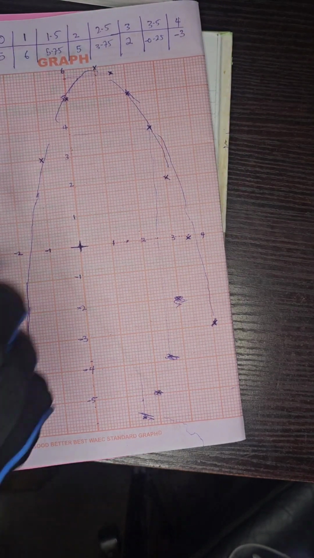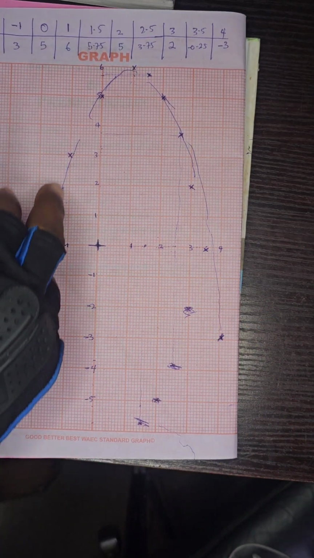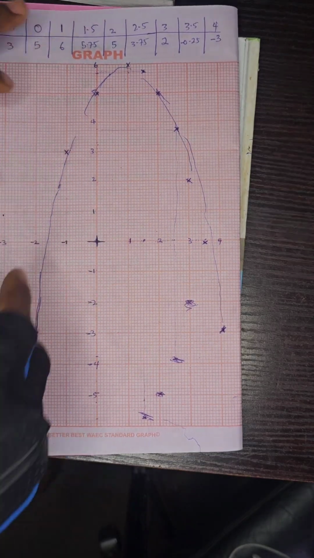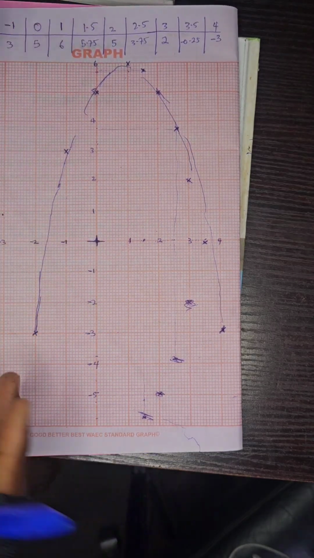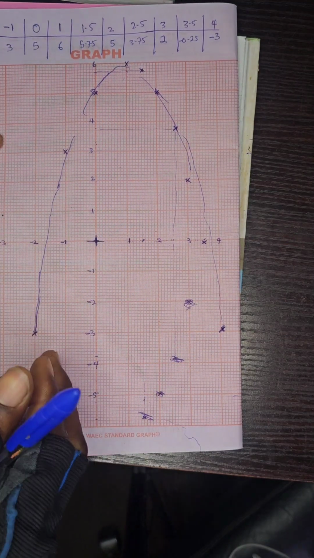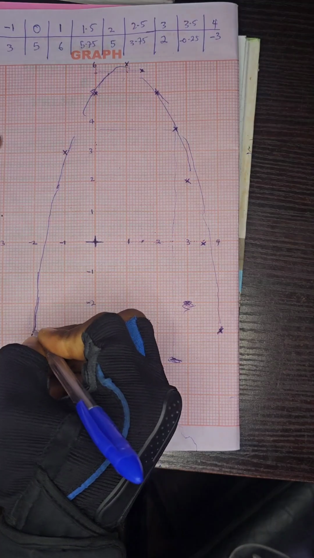Okay, this is what I was able to make. I'm doing it alone, so it's rough. But make sure you have something that passes through the curve, because if you pick only here to here, you end up making a mistake of maybe drawing a straight line. So make sure you pick as many points as possible. This is what I was able to get.